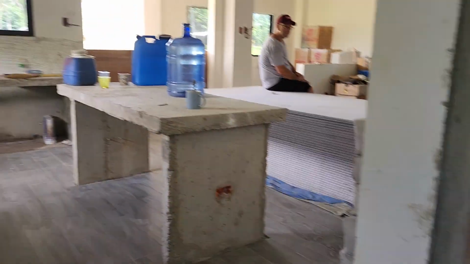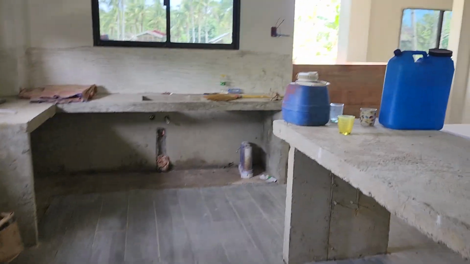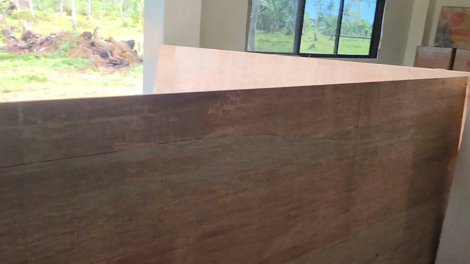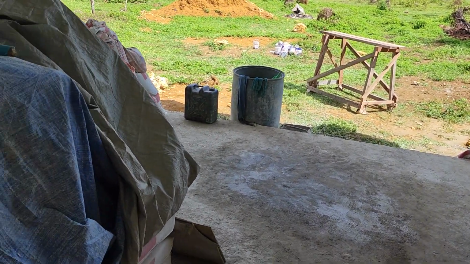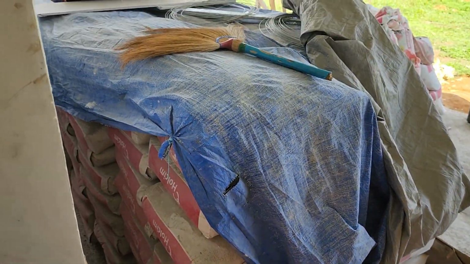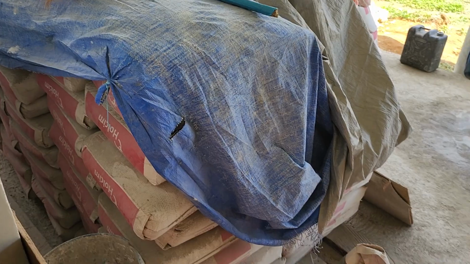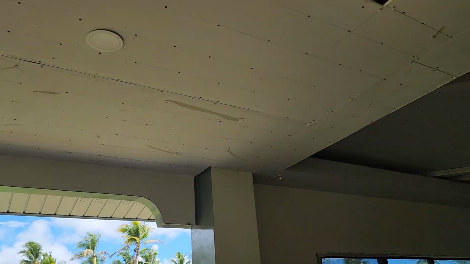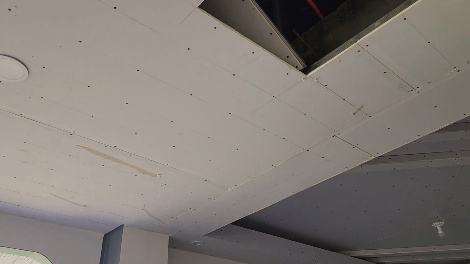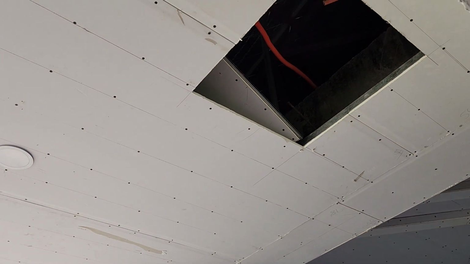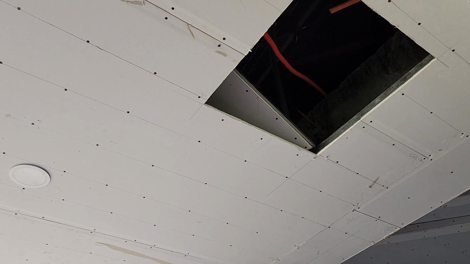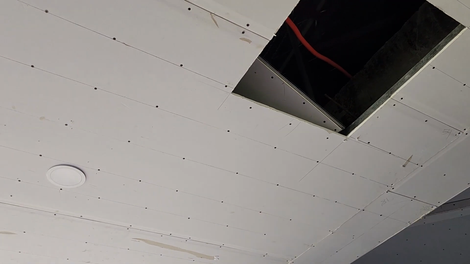Okay, now we move to the, what's that? Alfresco. We still got equipment in there. Is there a manhole going to be in the alfresco? Yeah, I'd say so. And a fan. Do you have a manhole in here? Yes. How else do you get into that part of the roof?